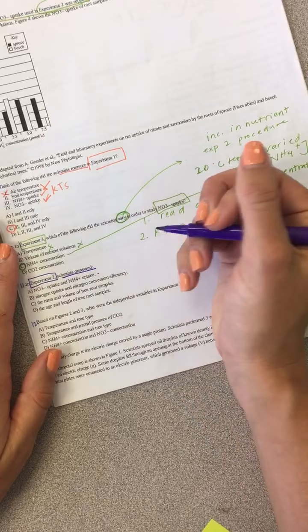So, in experiment 2, scientists measured... So, what did they measure here? I need to know what they were looking for. Scientists collected the root samples of young spruce and beech trees grown, incubated in nutrient solutions identical to those in experiment 1. So, the solutions were analyzed to determine the net uptake of NO3- and NH4+.